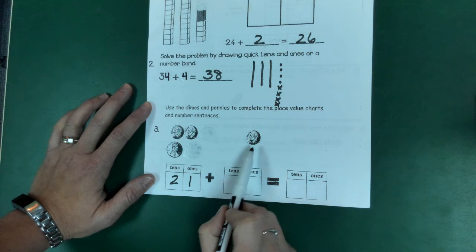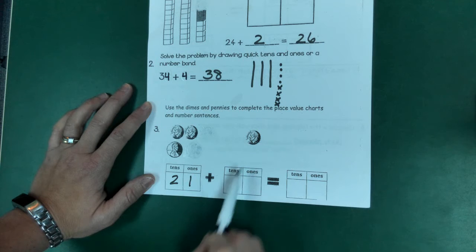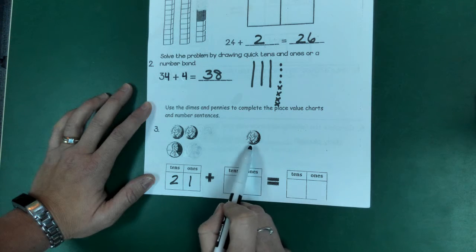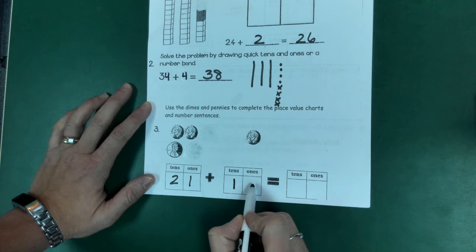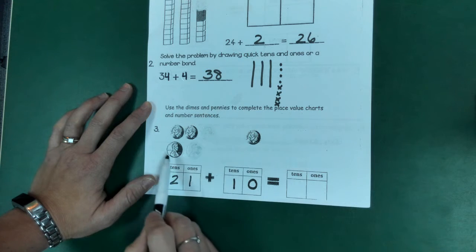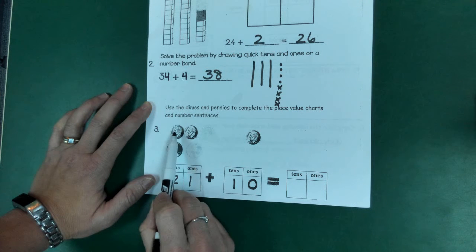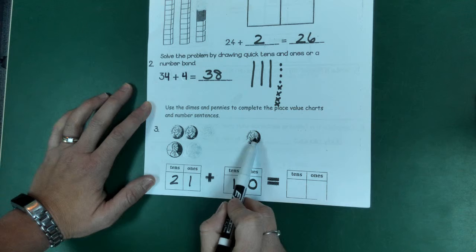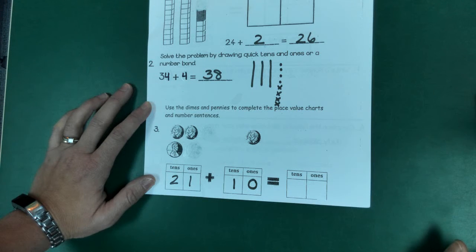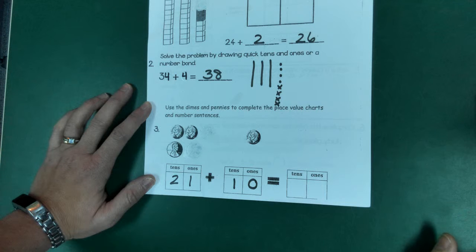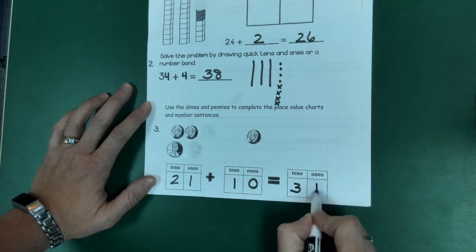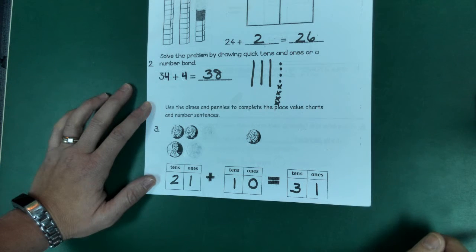Now look at how many we're adding. Are we adding tens or are we adding ones? Okay, we're adding 1 ten and we're not adding any ones. Okay, now look at how much money you have all together. You might start by counting your tens first and then adding your ones. Write your total or your whole here. Okay, I got 3 tens and 1 one, so my number is 31.